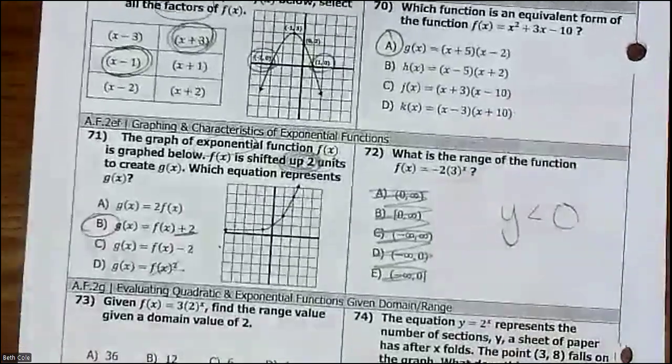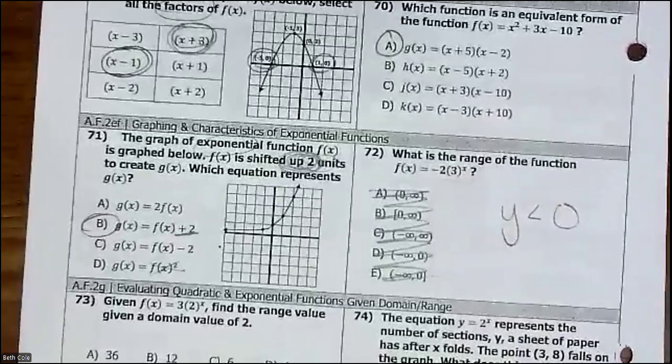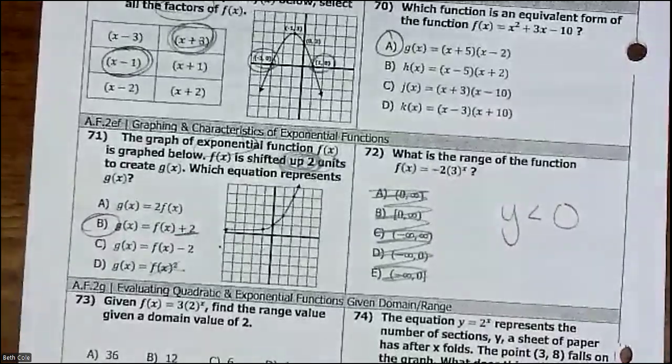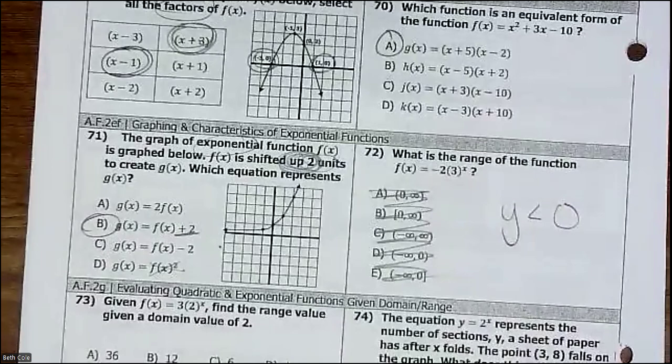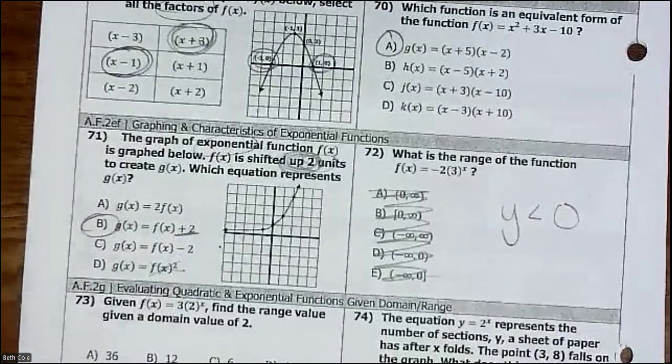Less than 0. Here's the thing. There's not an equal to with it because the swoopy thing is just going to kind of level off there. It won't ever actually touch 0. So you just don't do the equal sign. It's going to be less than, but not equal to.